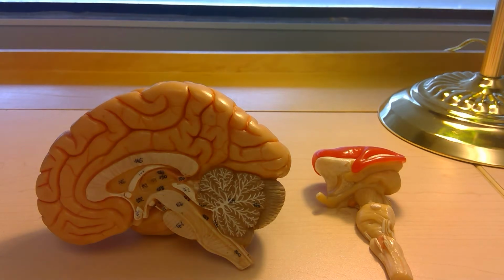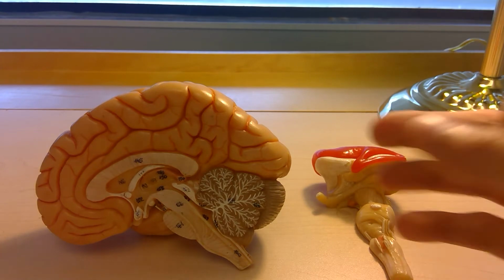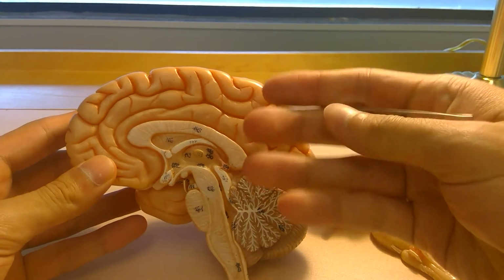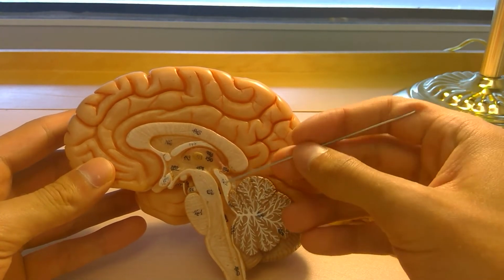Okay, so in this video, we're going to go over some of the structures of the brainstem, as well as dive into the deep brain nuclei. To start us off, we're going to look at this mid-sagittal section of a brain. First, we're just going to start off by orienting our stem.